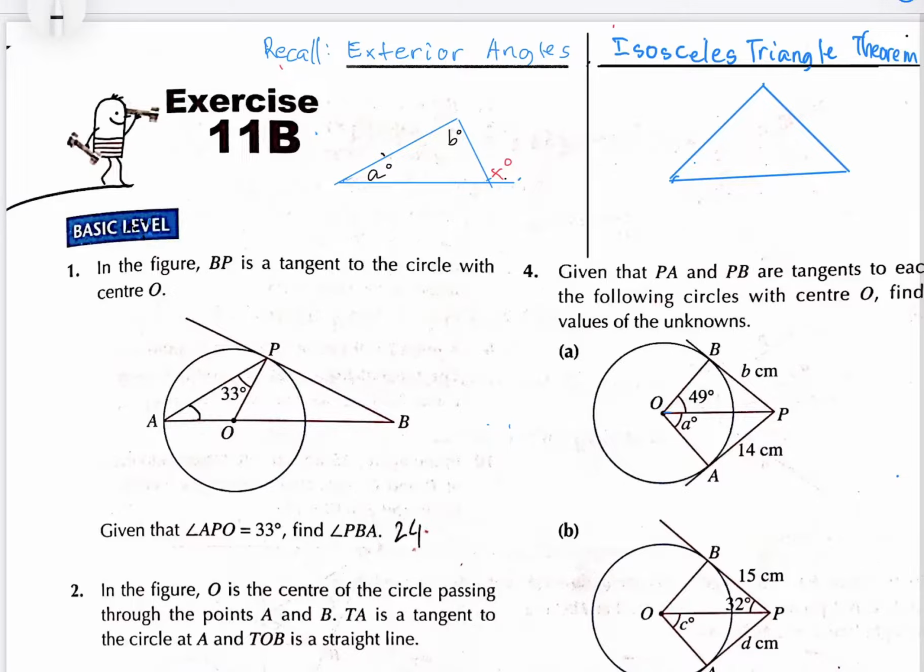By the way, you should first watch my two previous videos about circle symmetric property before answering this Exercise 11B of Singapore New Syllabus Mathematics 7th edition. Before we proceed, let's first recall two important theorems needed for this exercise: the exterior angle theorem and the isosceles triangle theorem.